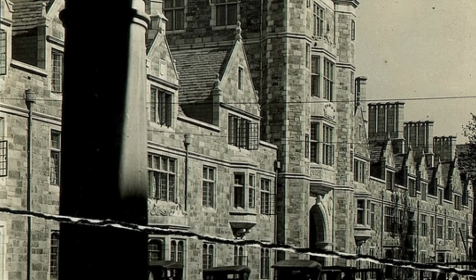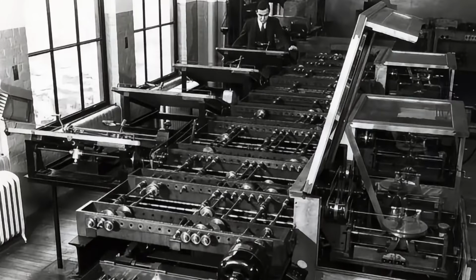He studied electrical engineering and mathematics at the University of Michigan, completing both degrees in the mid-1930s. This double specialization was uncommon. At the time, electrical engineering focused on practical systems, while mathematics remained abstract. Shannon deliberately chose both.